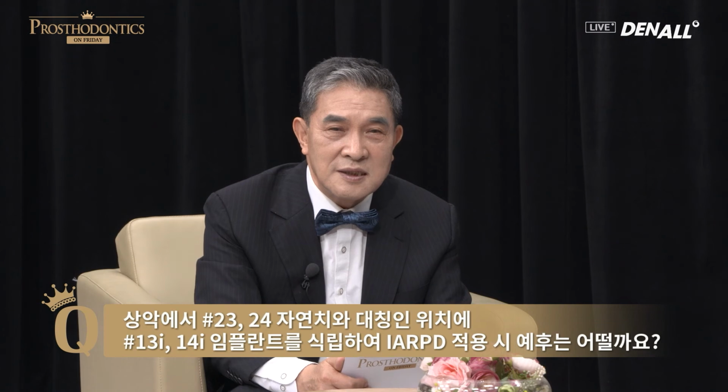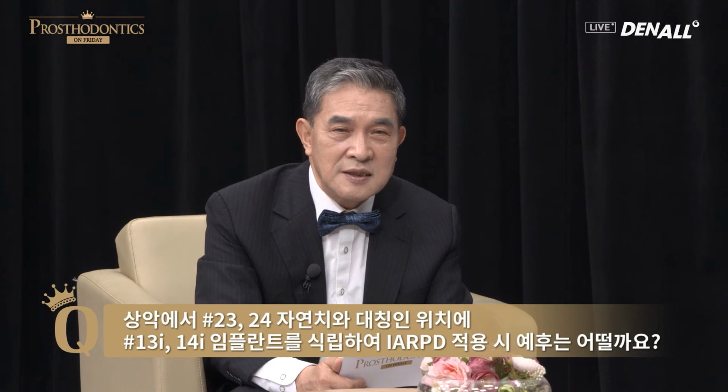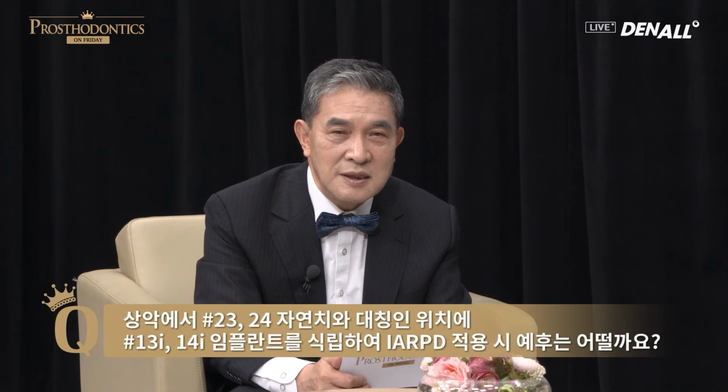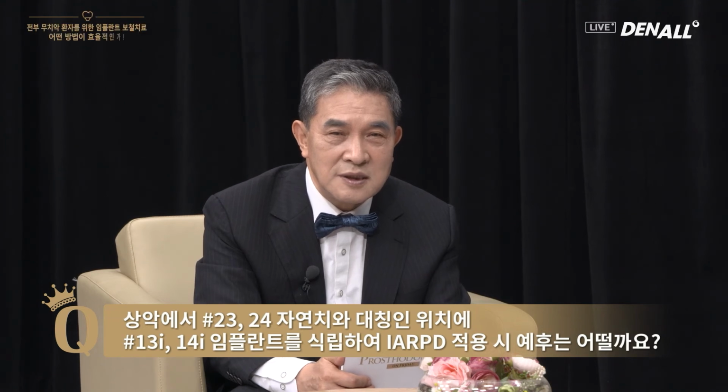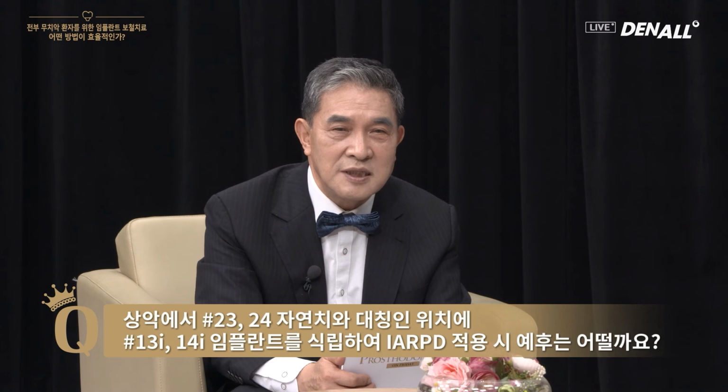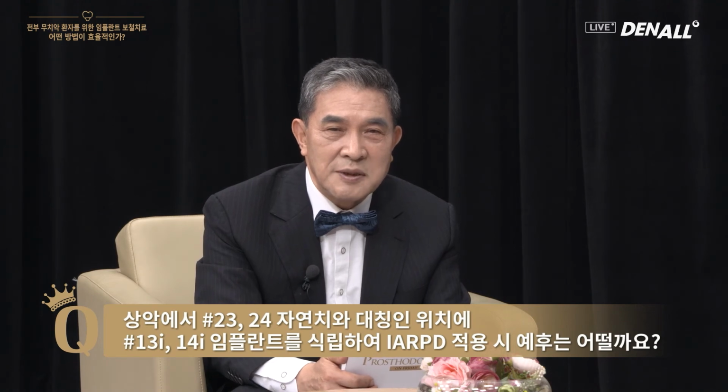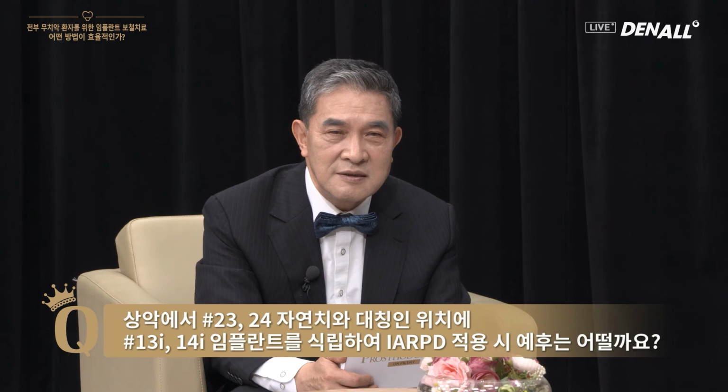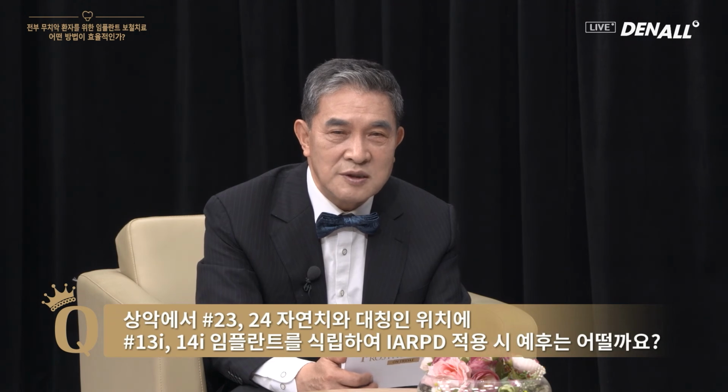There's a question coming in. In the upper, number 23, number 24, in the symmetrical position of natural tooth number 23 and number 24, in other words, number 13 and 14, IARPD, implant-assisted RPD. What is the prognosis in doing this? Is symmetry an important factor in doing IARPD?